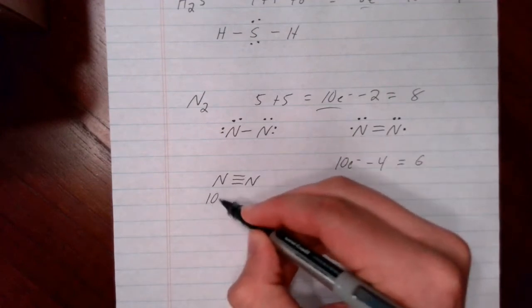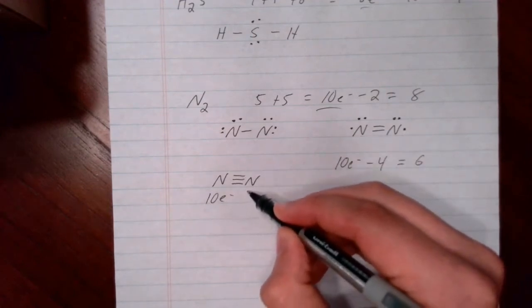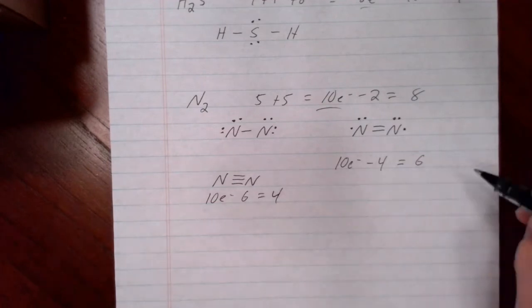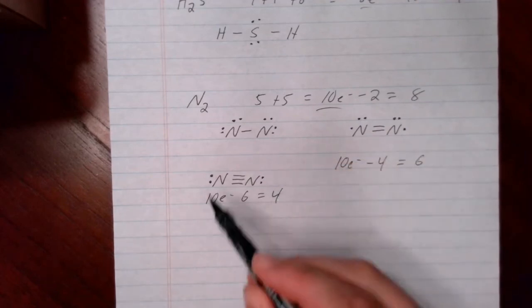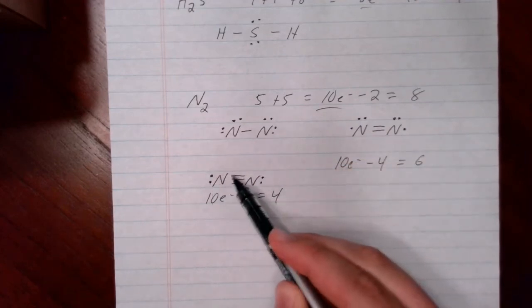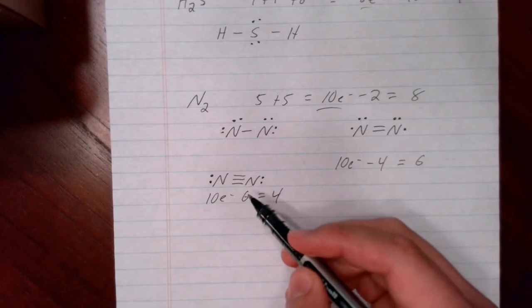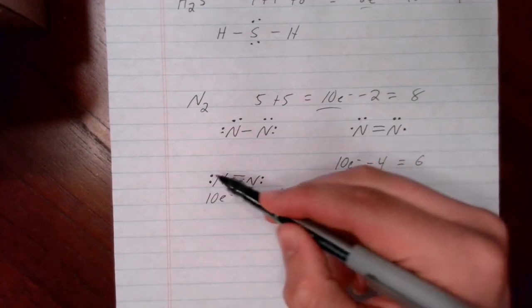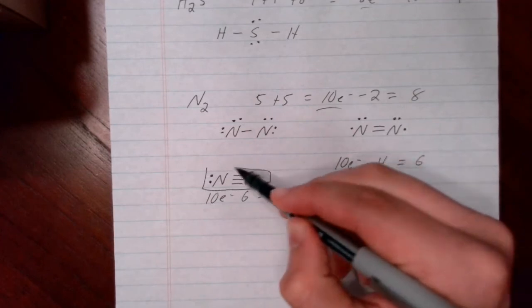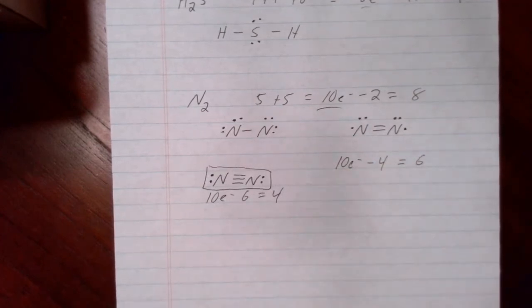So I start off with 10 electrons. I've already used 6, so I only have 4 left. So let's put 2 around each nitrogen. So now let's double check. I used 1, 2, 3, 4, 5, 6, 7, 8, 9, 10, so I'm good there. Each nitrogen has 1, 2, 3, 4, 5, 6, 7, 8, so we're in good shape here. So this is the Lewis structure for nitrogen, N2, diatomic nitrogen, okay? So you see it's kind of a trial and error game. If it doesn't work out originally, use your last resort, multiple bonds, okay?